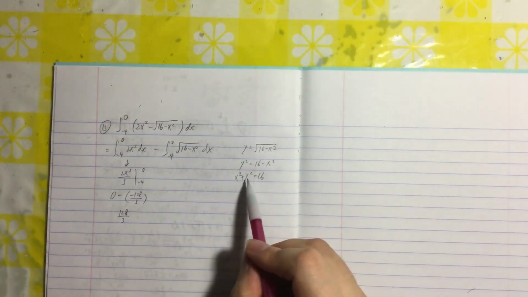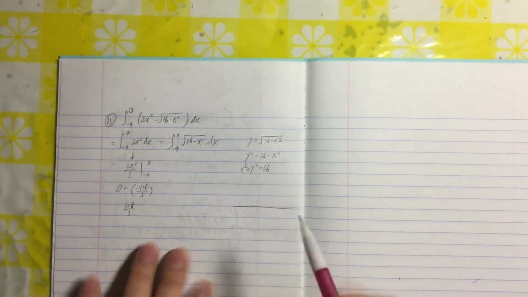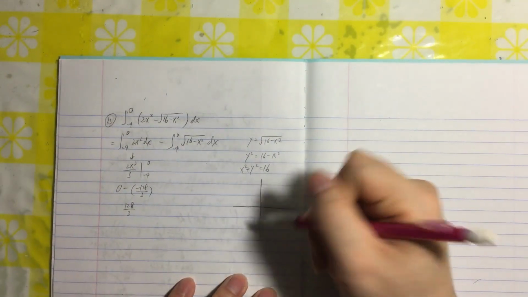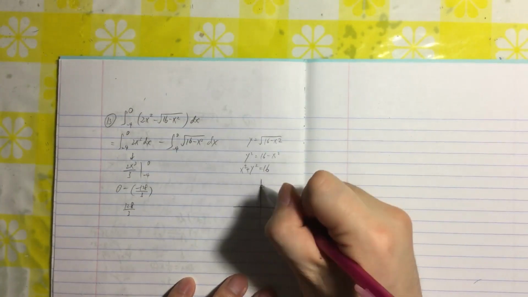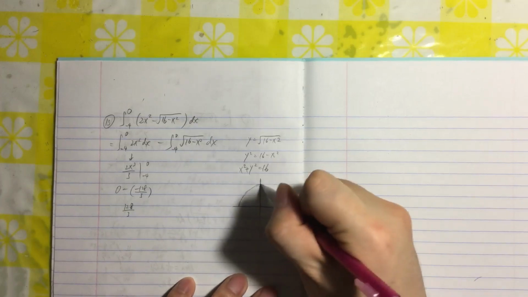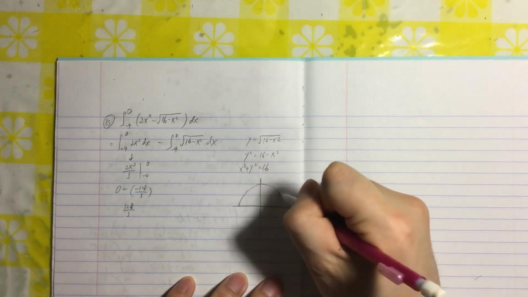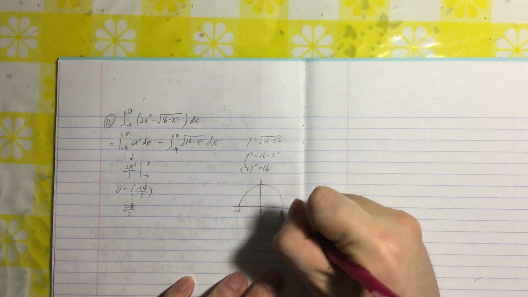That's a circle centered at the origin with radius 4. And since y is positive, we only have an upper half semicircle.